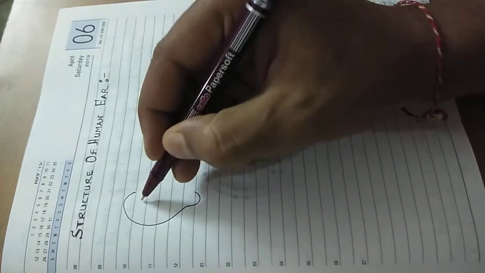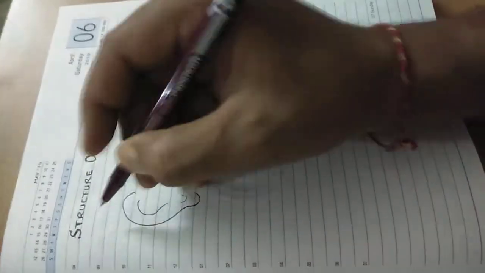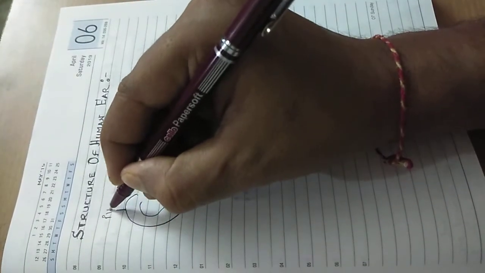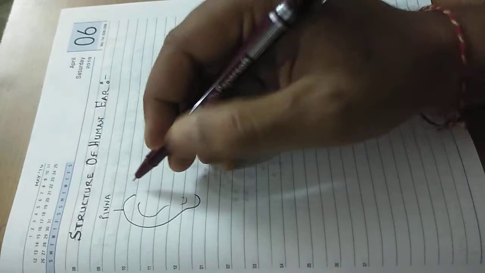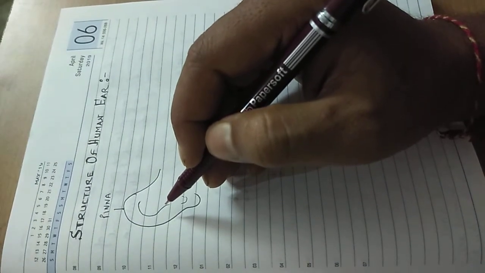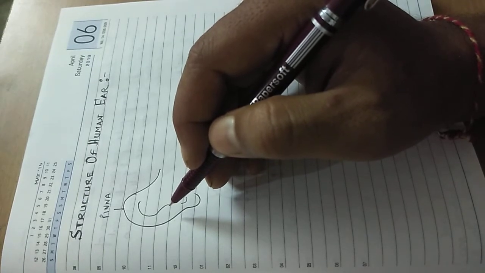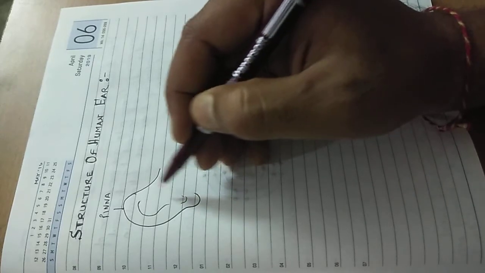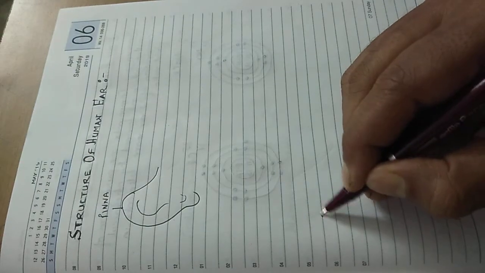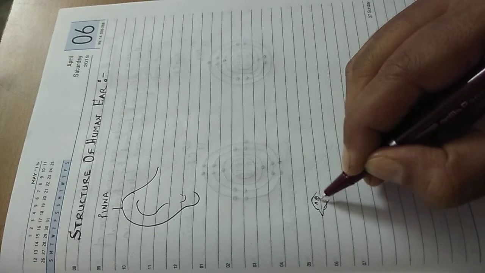we have the external portion. This is called the pinna, and this pinna is a characteristic of mammals. Only mammals have a pinna. You'll not find any other organisms having a pinna. They just have a membrane on top. If you observe a bird carefully, you'll find just behind the eye portion of the bird there's a white colored membranous structure. That is their eardrum.